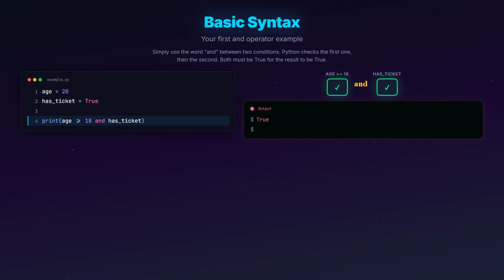Watch as the code executes. First, Python checks if age is greater than or equal to 18. Since 20 is indeed greater than 18, this condition is True. Then, Python checks has_ticket, which is already True. Since both conditions are True, the entire expression evaluates to True, and that's what gets printed. Try changing age to 16 in your own code and see what happens. The result would be False because the first condition would fail.